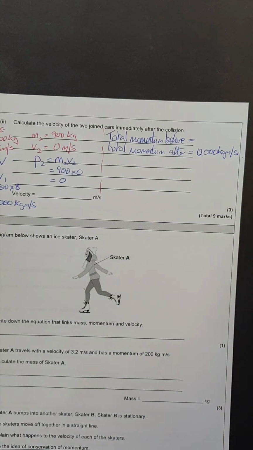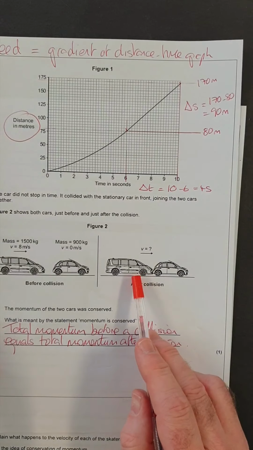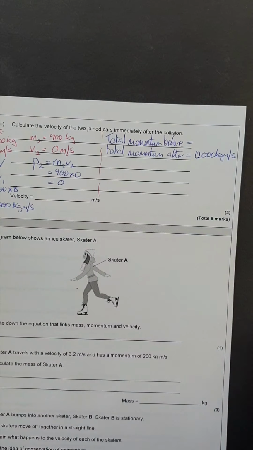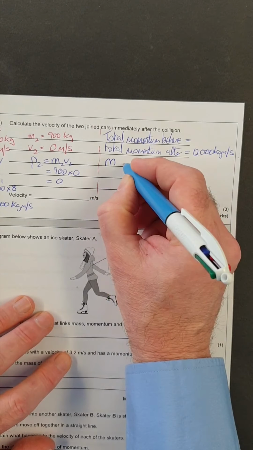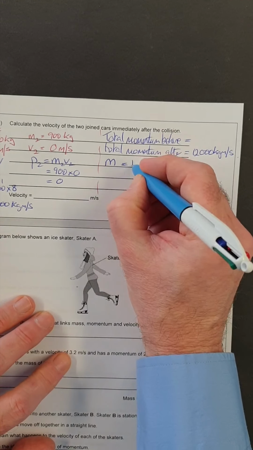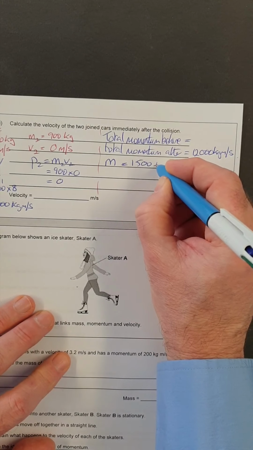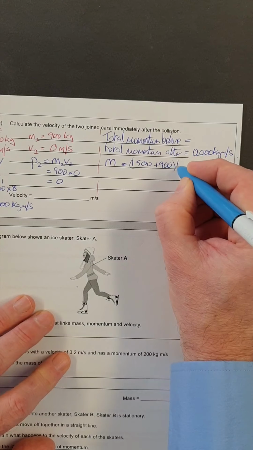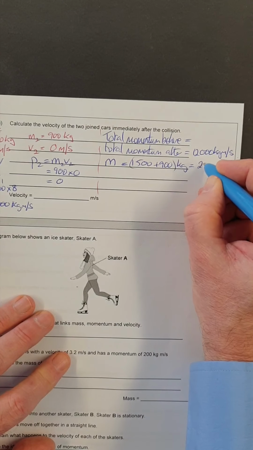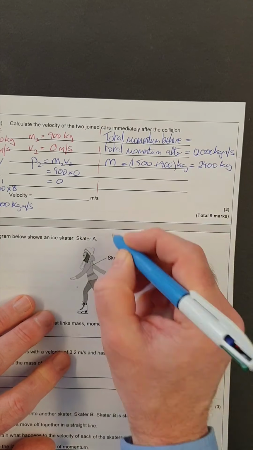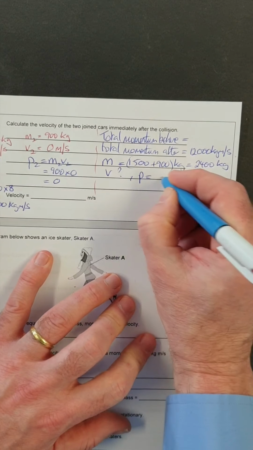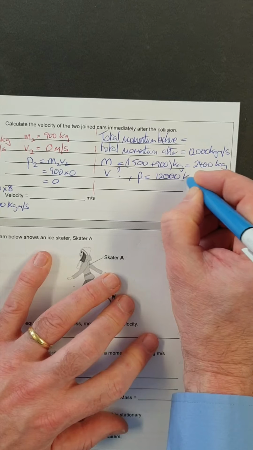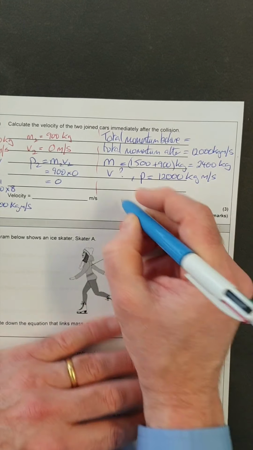Now I'm looking at the after case, and in the after case we're told they're stuck together and they're travelling at a certain speed. So the mass afterwards is the two joined together, so that's going to be 1,500 plus 900 kilograms to equal 2,400 kilograms. The speed, we don't know what it is. We do know what the momentum is because that's 12,000.